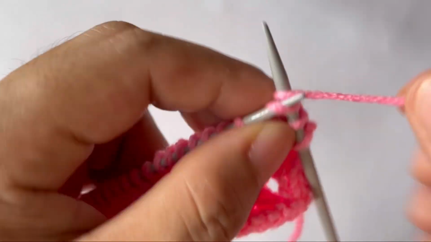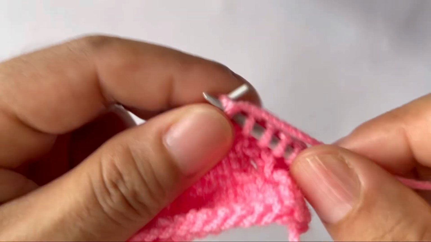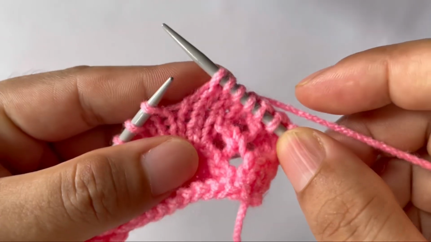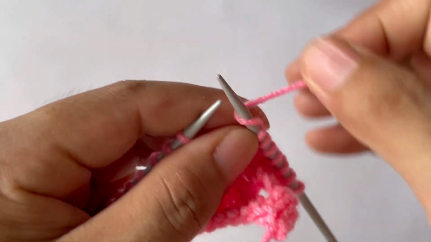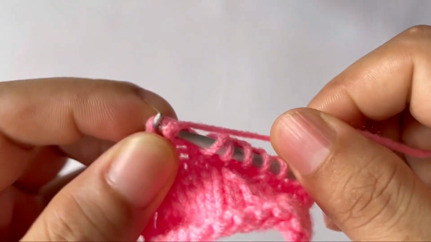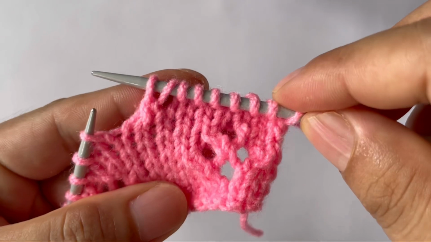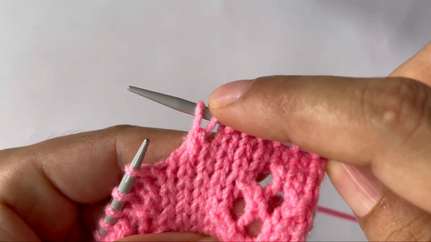Knit 6. The repeat pattern starts from here. Knit 6, yarn over, SSK. That's the repeat from here to here. Knit 6, yarn over, SSK.